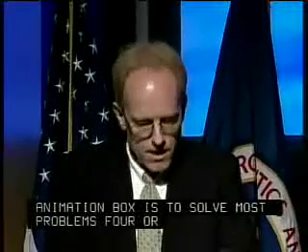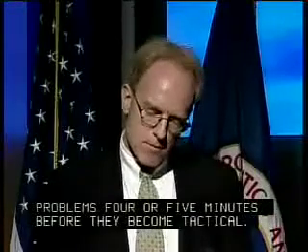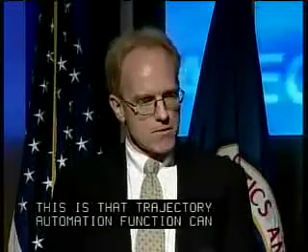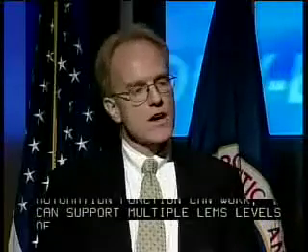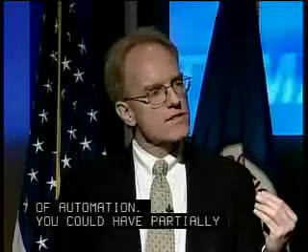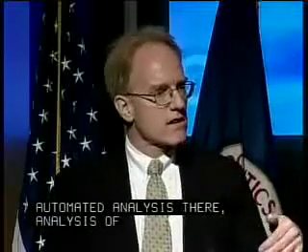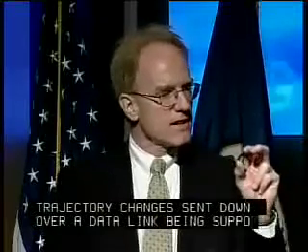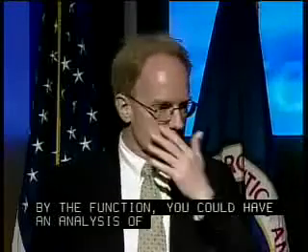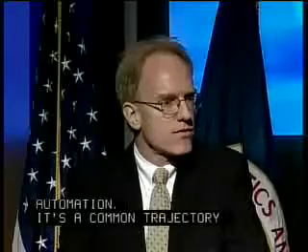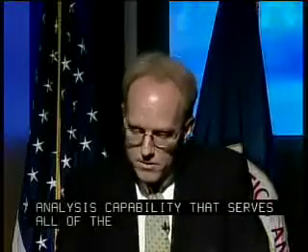Now, one of the key points is that the trajectory automation function can support multiple levels of automation. You could have partially automated analysis being supported there. You could have analysis of pilot requested trajectory changes sent down over a data link. You could have analysis of controller generated trajectory changes. The point is, it's a common trajectory analysis capability that serves all the levels of automation, and that is key for coordination and consistency.